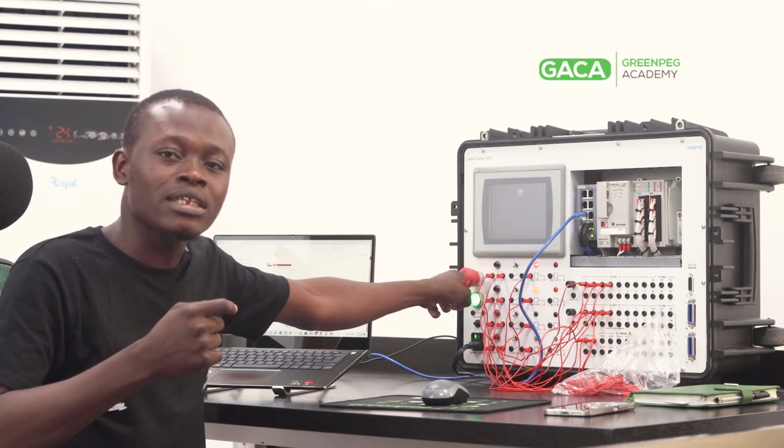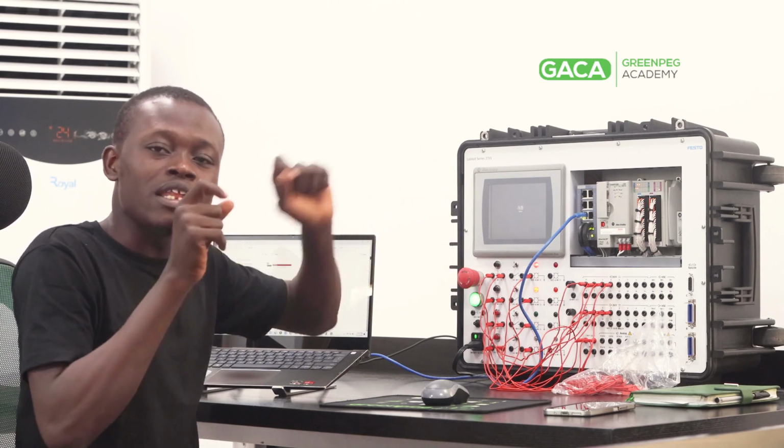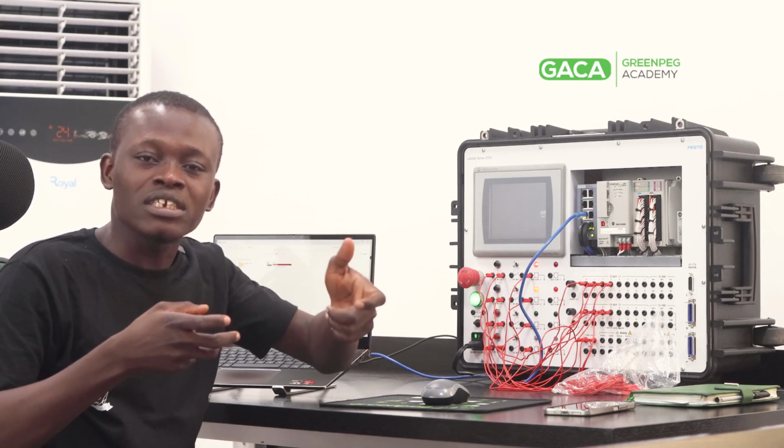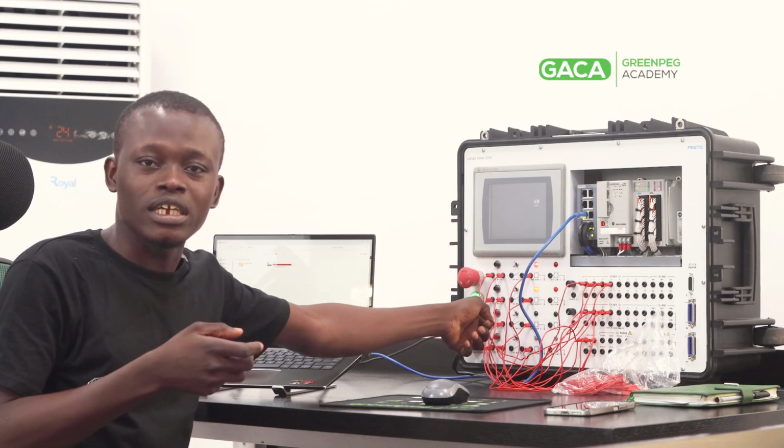What happens is that I have pressed the start button to start the what? To start the motor. What the PLC does in that regard is that by the time I'm pressing that input, the input sends signal to the PLC. The PLC now checks through the program that is written on it to see what it means to have this signal. Okay? Now, if I have this signal, what am I supposed to do? By the time it checks the program, it realizes that yes, I'm supposed to put on this indicator.